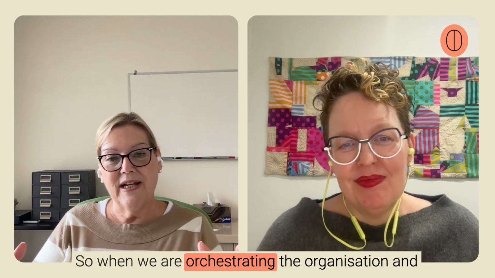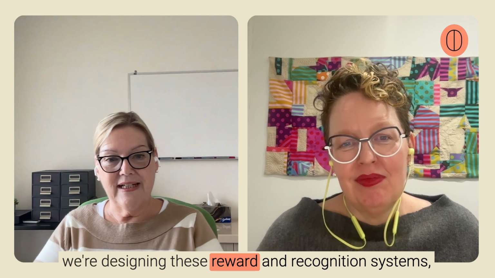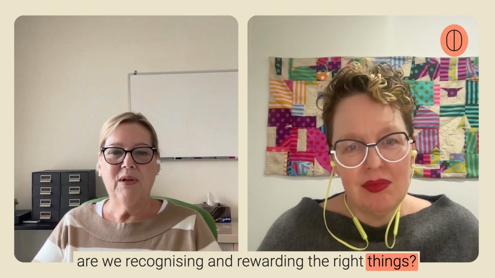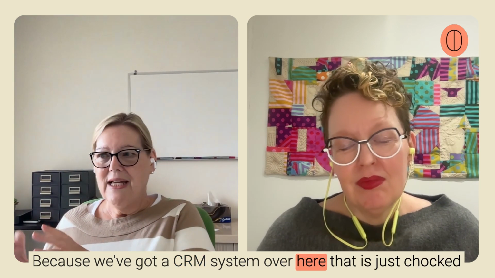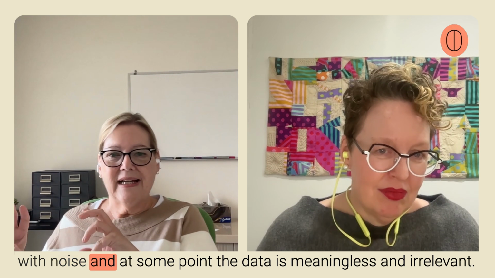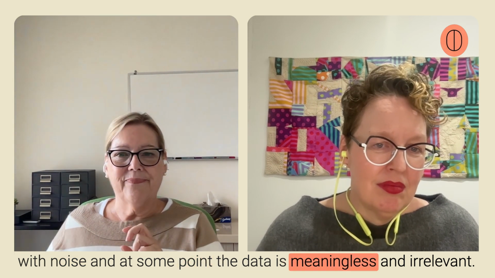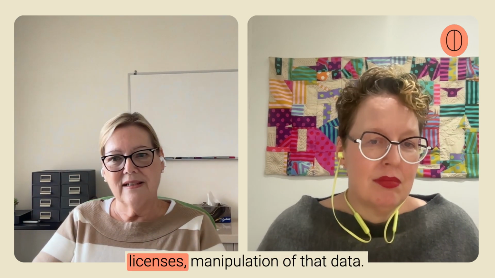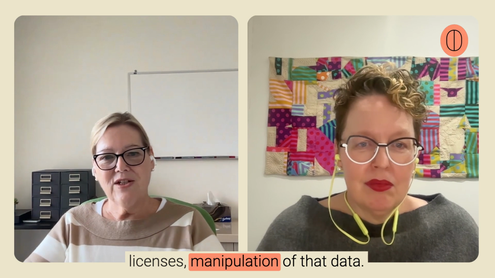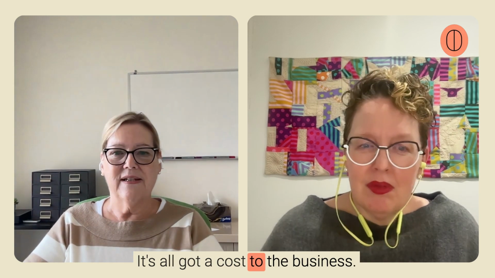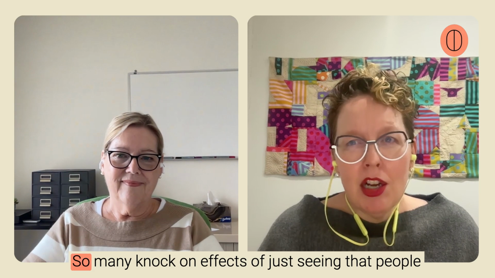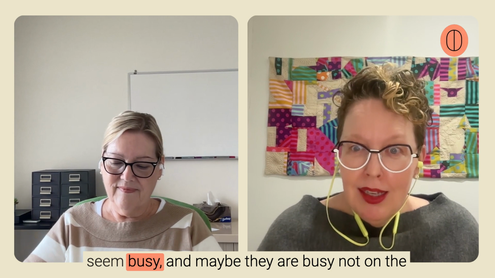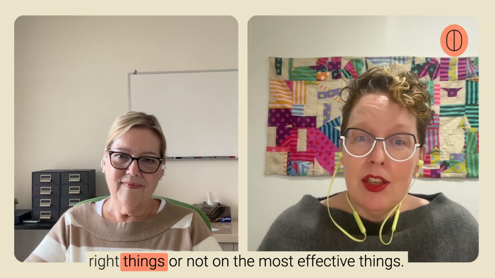So when we're orchestrating the organization and we're designing these reward and recognition systems, are we recognizing and rewarding the right things? Because we've got a CRM system over here that is just choked with noise. And at some point, the data that's in that system is meaningless and irrelevant. So we're paying for storage space, user licenses, manipulation of that data. It all has a cost to the business. So many knock-on effects of just seeing that people seem busy, and maybe they are busy, but not on the right things or not on the most effective things.